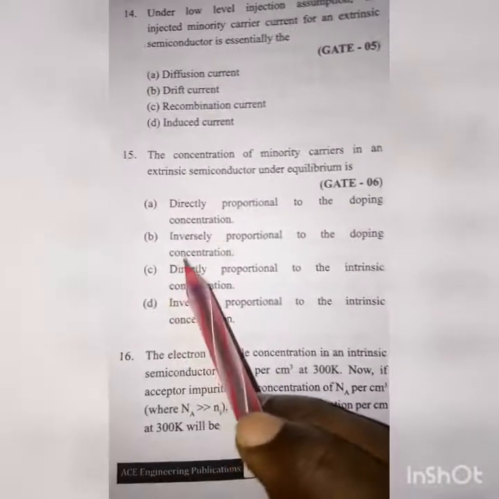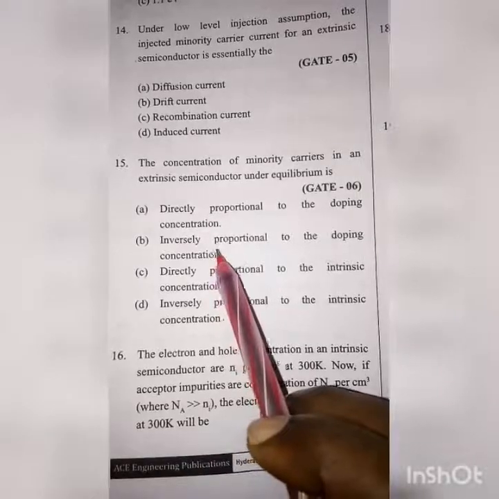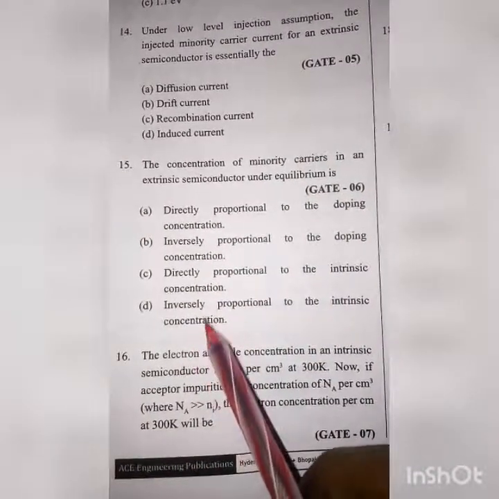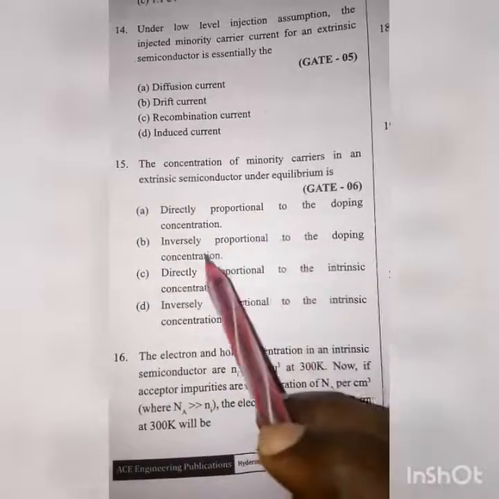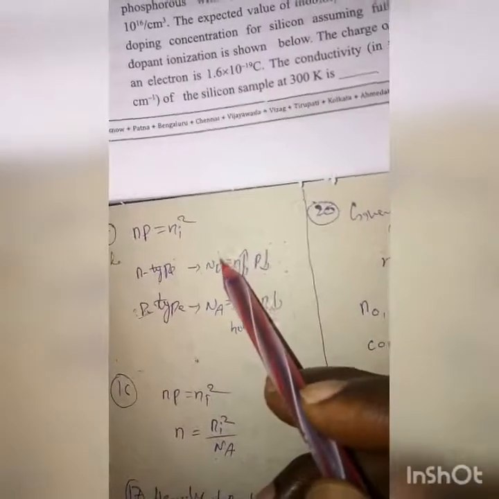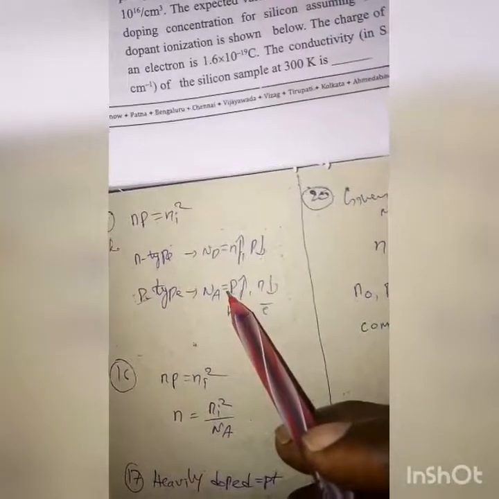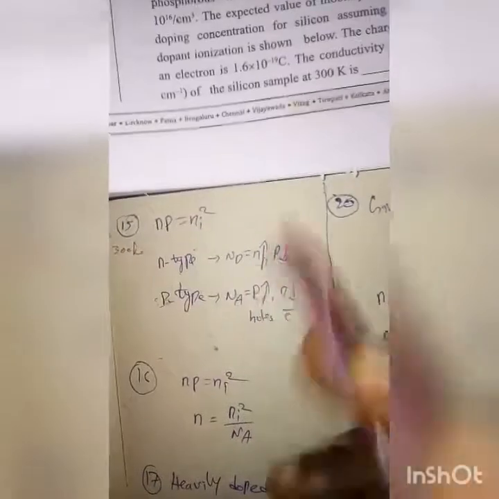So choose the answer: inversely proportional to the doping concentration. Inversely proportional to the intrinsic carrier concentration is not the answer. As doping concentration increases, electrons increase and holes decrease. As doping concentration of holes increases, electrons decrease. So this is the inversely proportional relation. Next, move to the 16th question.